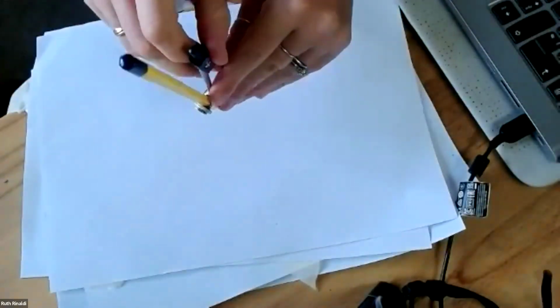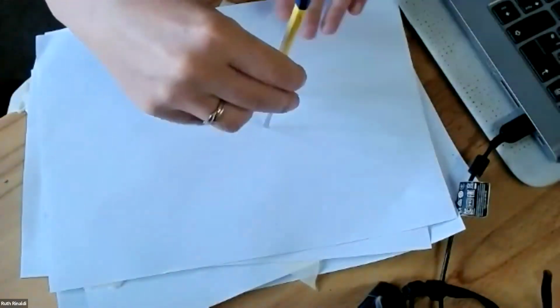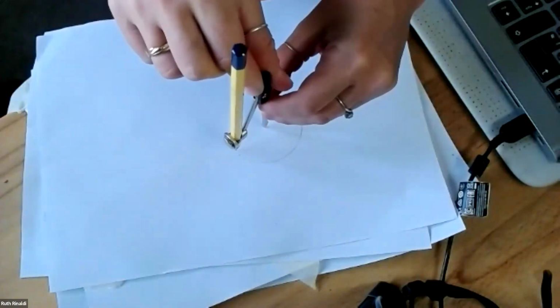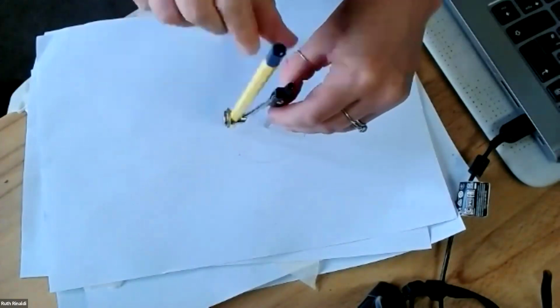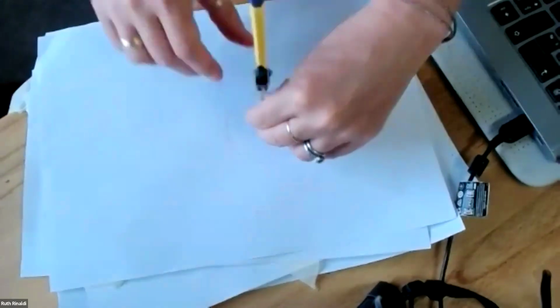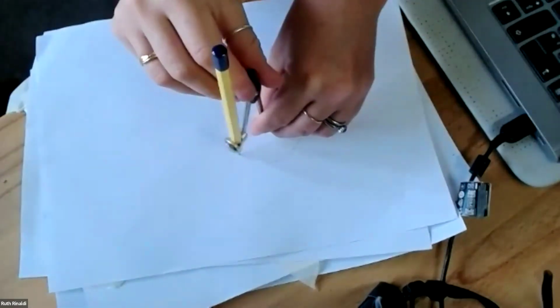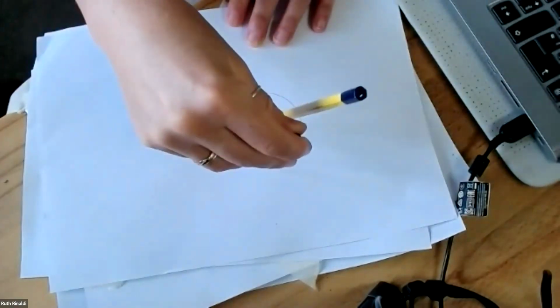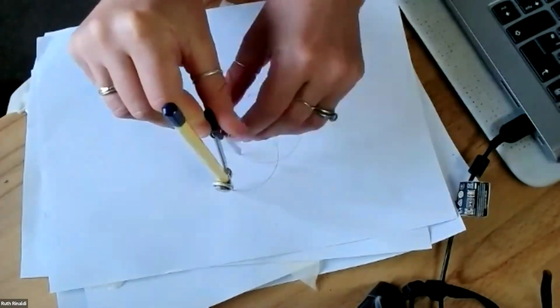Let me get a clean piece of paper to explore this with. So if I start drawing circles, what you might see is some really cool patterns. If you keep your compass at the same radius, so the same distance between the 2 points, you can start to see cool patterns emerging just by going to the edge of your circle and drawing. That's what you might notice. Do you notice anything there?